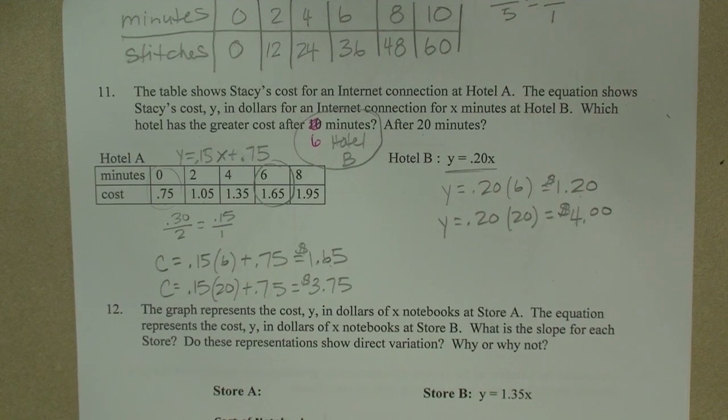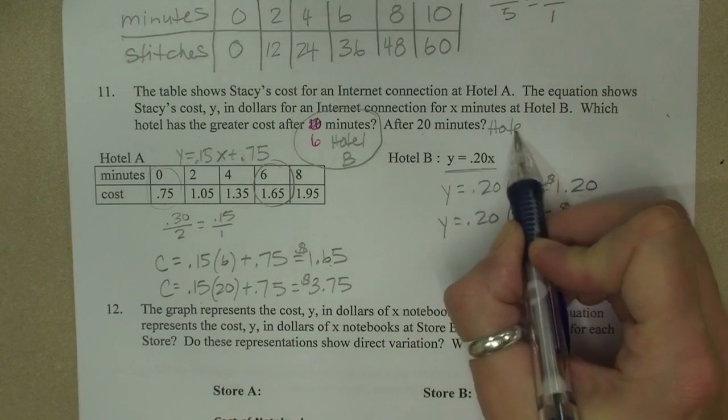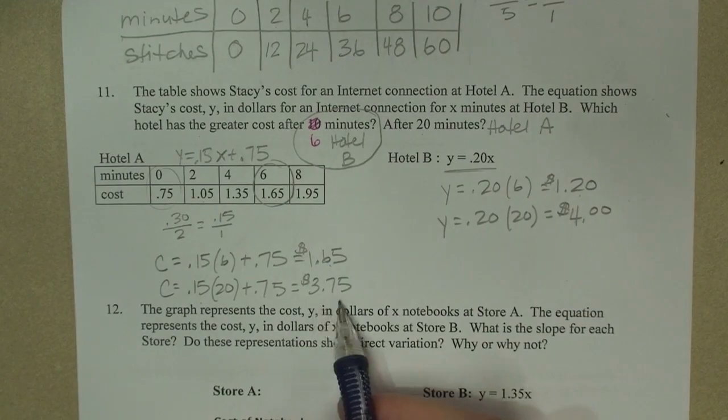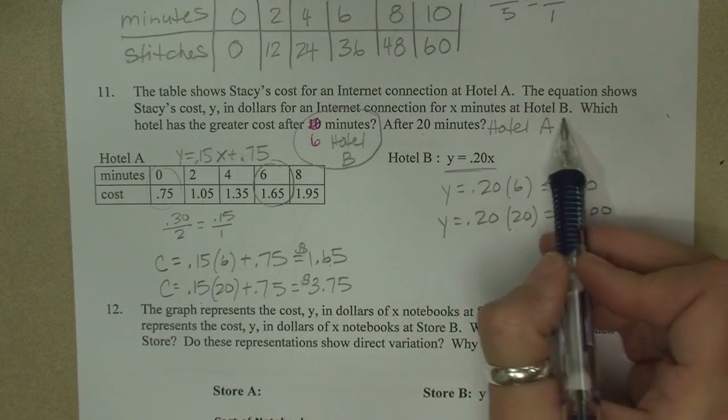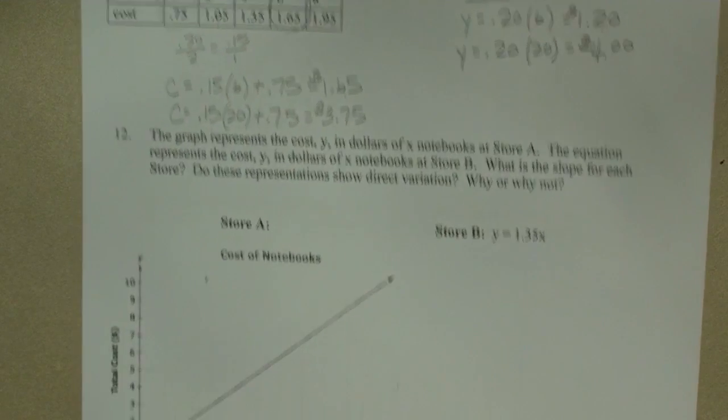20 cents for 20 minutes is going to be $4 even. This is where Hotel A is going to be a better price, because Hotel A is only $3.75. That is cheaper than $4.